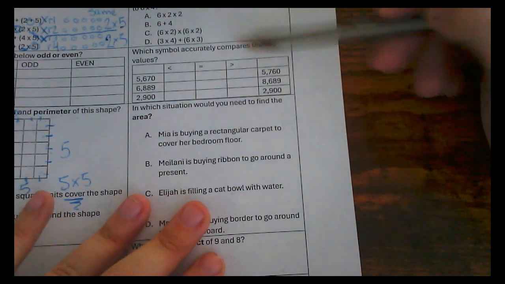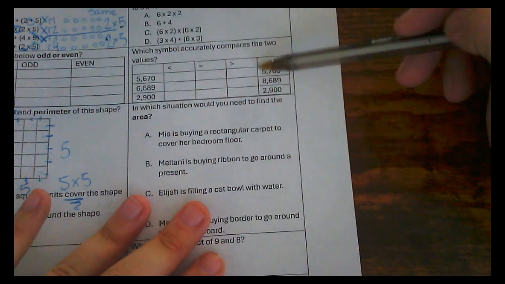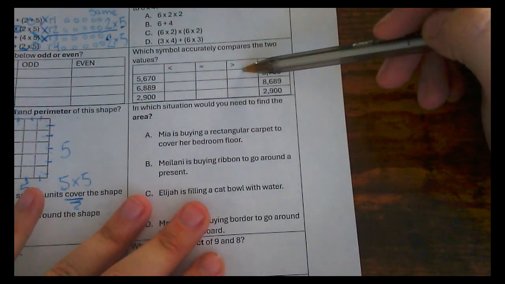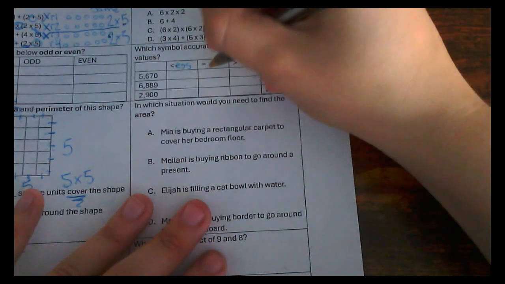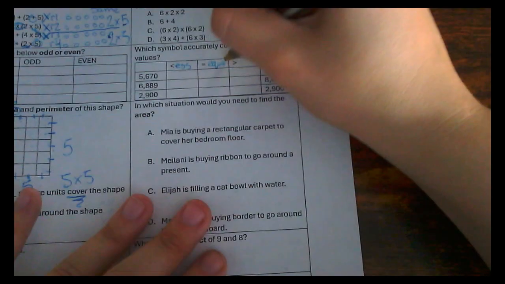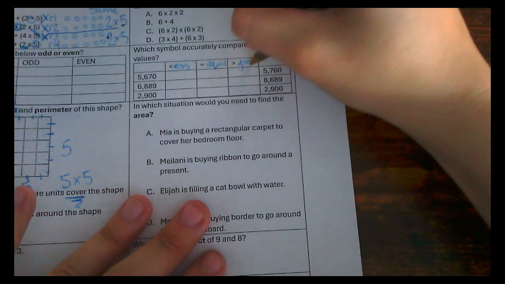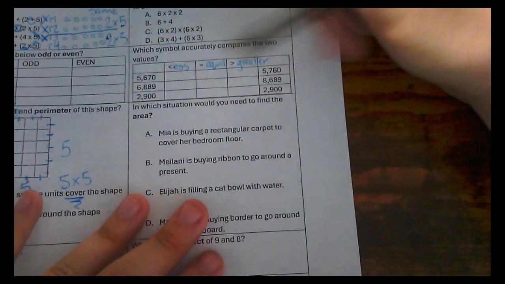What symbol accurately compares the two values? I don't think that we struggle with this, but remember that this is my less than sign, this is my equal or same as sign, and this is my greater than sign. I'll do the first column with you.